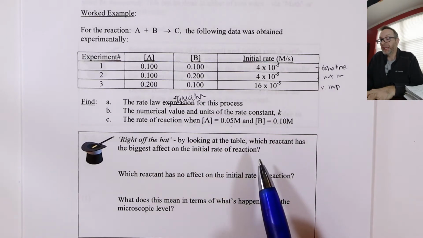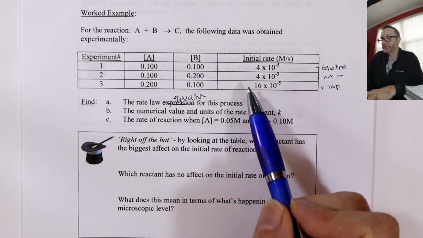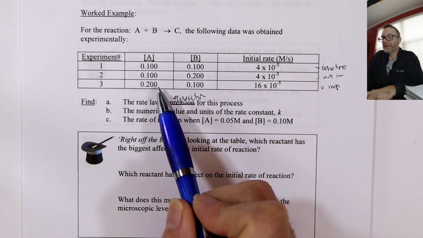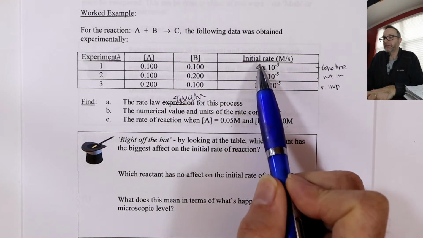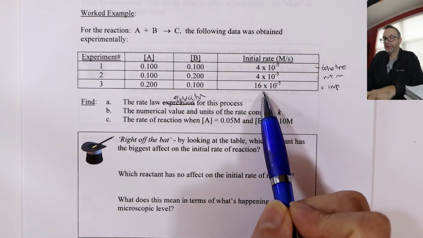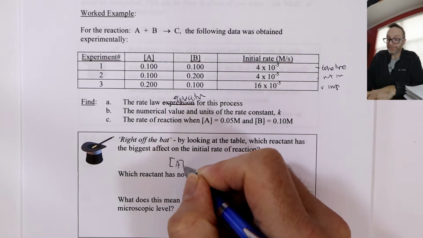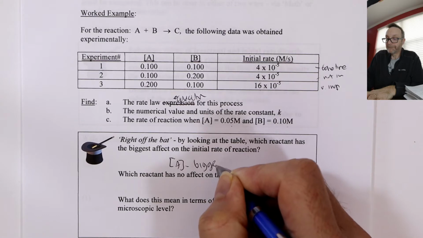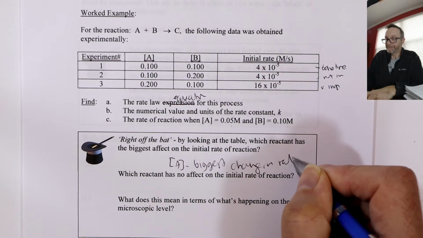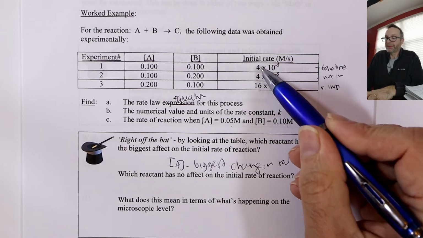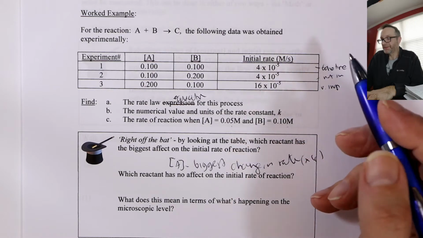Right off the bat, looking at the table, which reactant has the biggest effect on initial rate or reaction rate overall? It's obviously A, because we double A and it goes up by a factor of 4 compared to baseline. So write that down: A, biggest change in rate. It went up by 4, 2 squared.